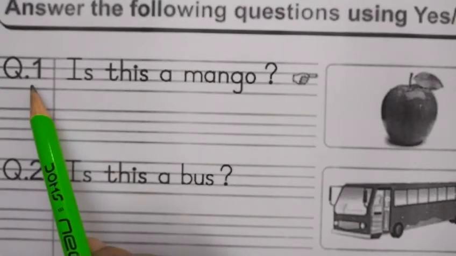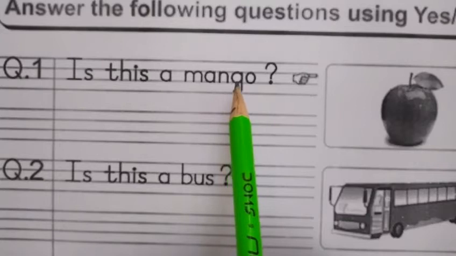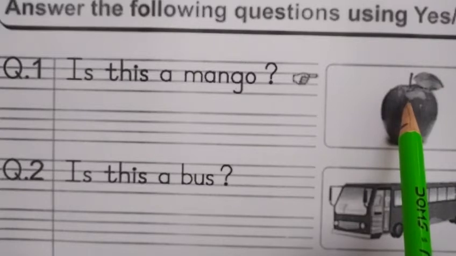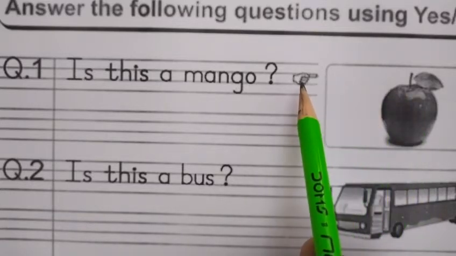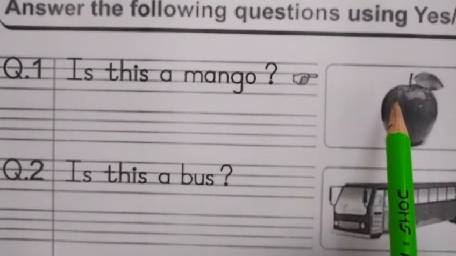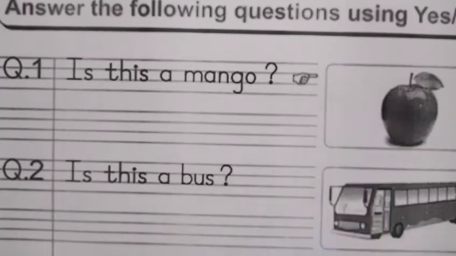Now question 1. Is this a mango? Look at the picture carefully. No. That is an apple. Children, as you can see a pointer over here, so in the answer we will write no. That is an apple.